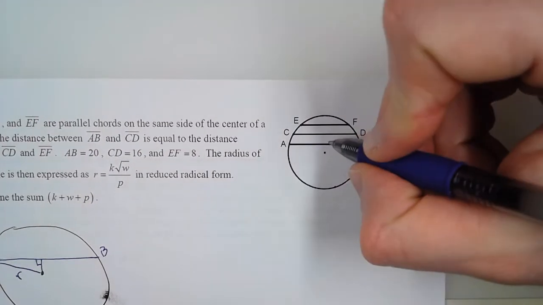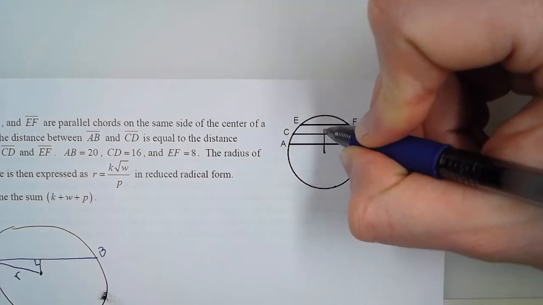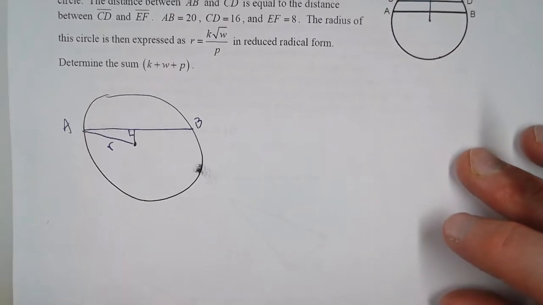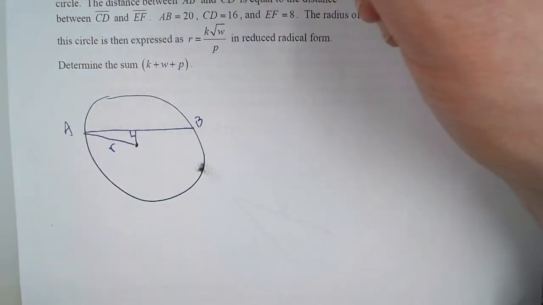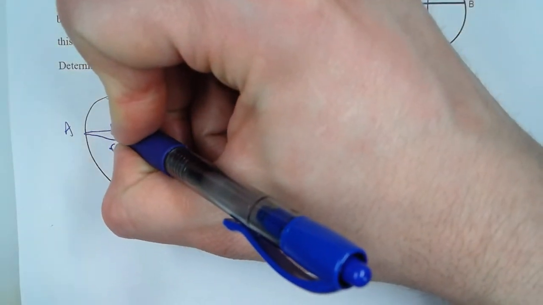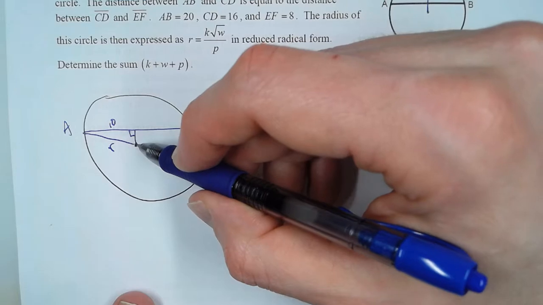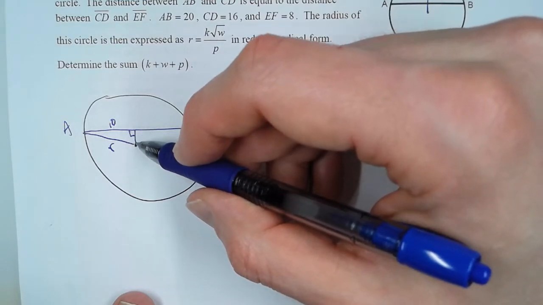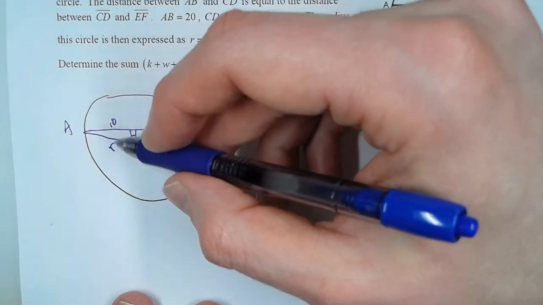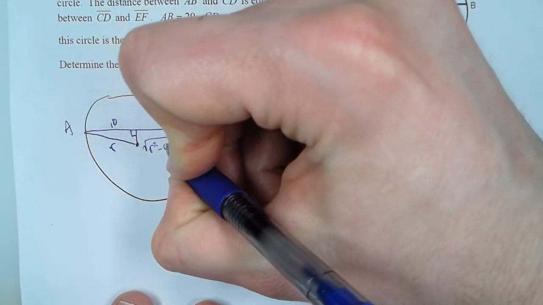Because the one thing the radius always does is when you draw a perpendicular radius to the chords, it always cuts them in half, and I'm going to use that in this problem. So, that means that this length right here, if AB is 20, this length is 10. And so now, this right here is the distance from chord AB to the center. And we can find that using the Pythagorean Theorem, which is square root of r squared minus 100.